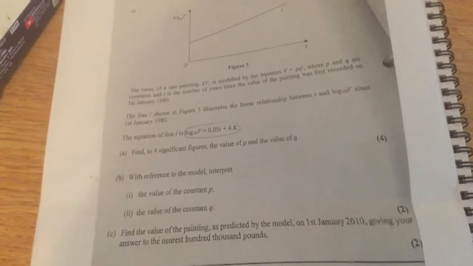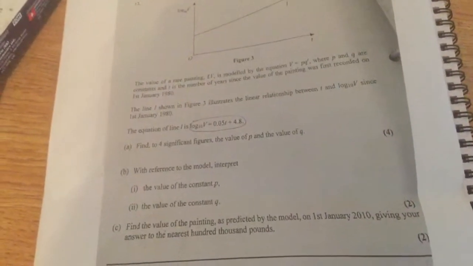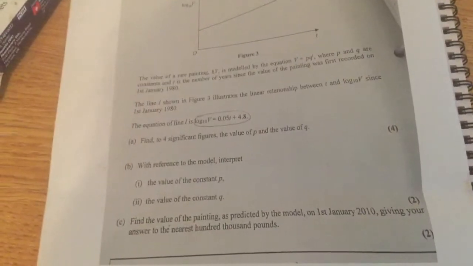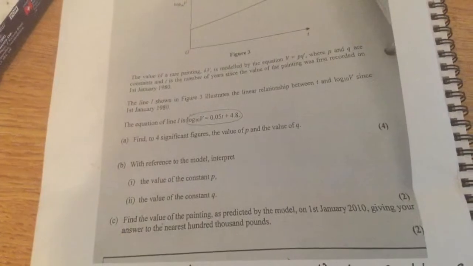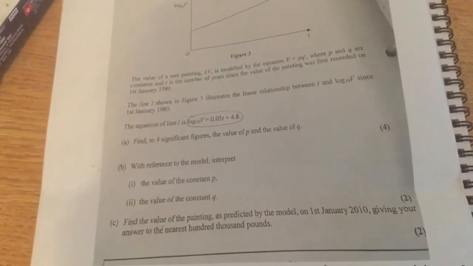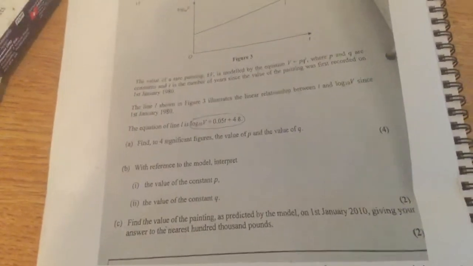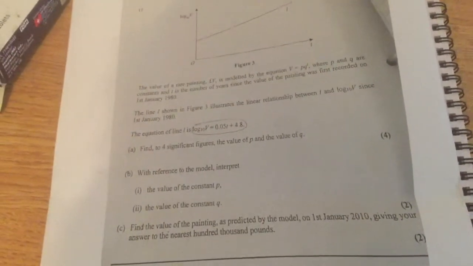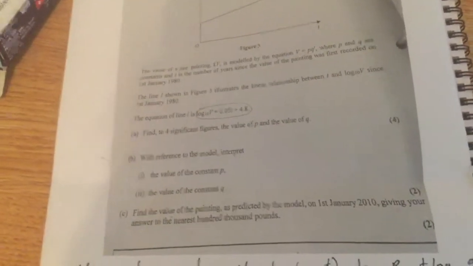We've got a graph with the x-axis being time and the y-axis being log base 10 v. This is all about a painting's value. We're given two equations. The value of the painting is v equals p times q to the power of t, and we're also told that the equation of the line is log 10 v equals 0.05t plus 4.8, and we're asked to find p and q.